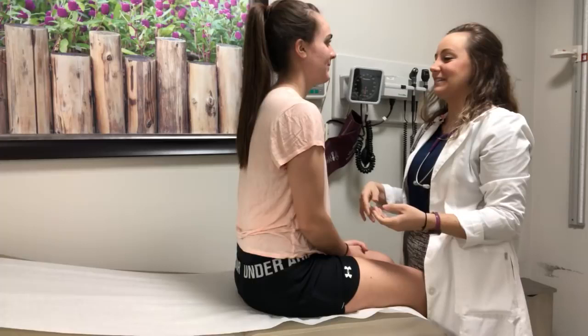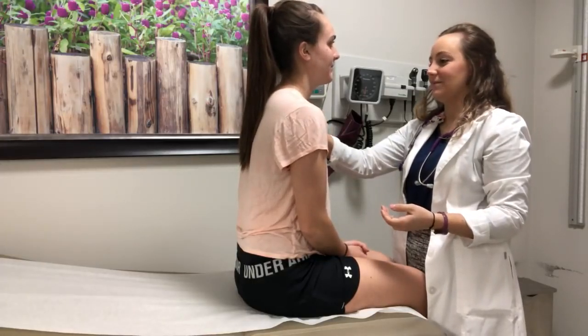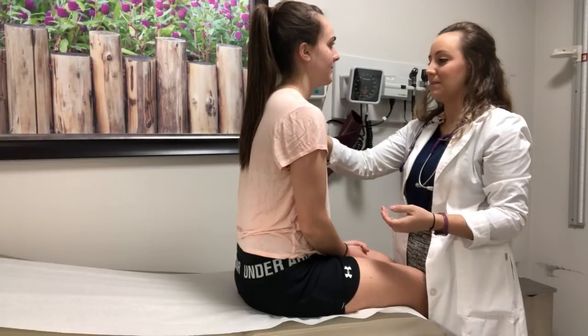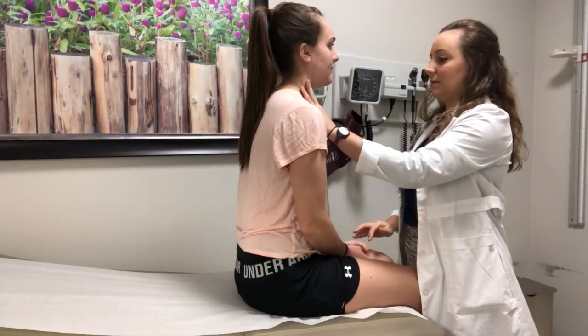Okay. So now I'm going to palpate for your carotid pulse. It's 2+. Its rate and rhythm are correct. They're normal. I'm going to feel this side. Rate and rhythm are great, 2+ as well.